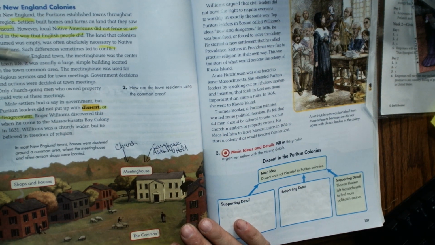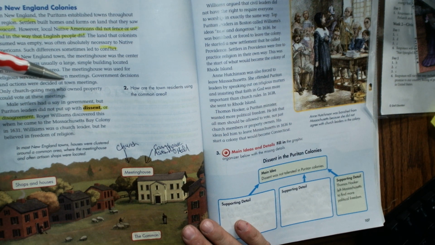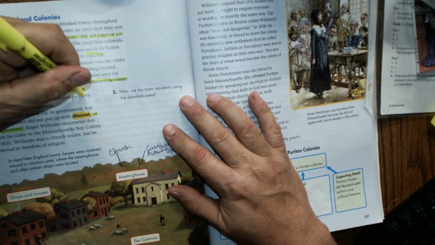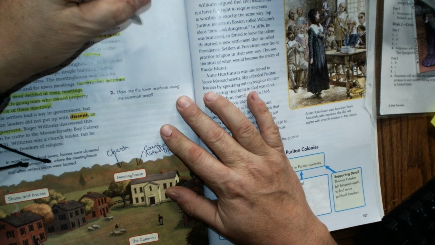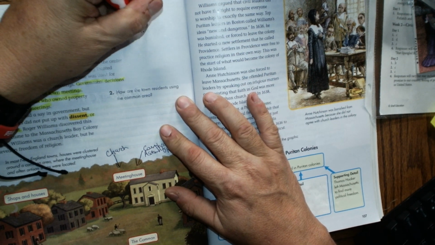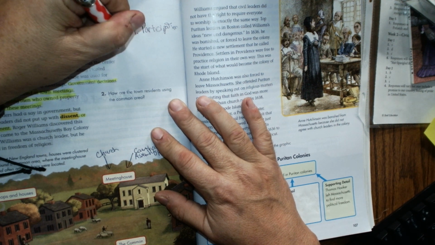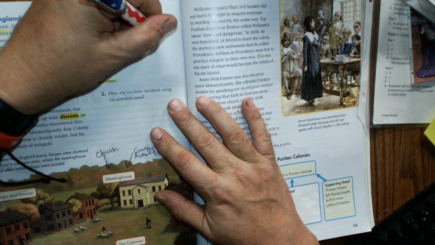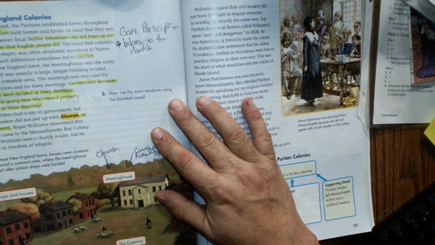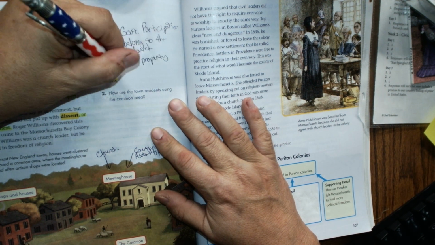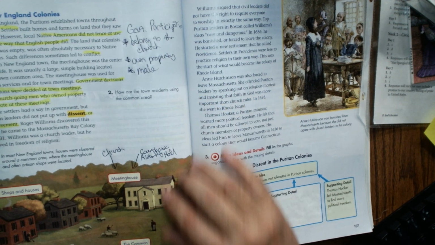Okay. Government decisions and actions were decided at town meetings. Only church-going men who owned property could vote at these meetings. And I think that's huge that you remember that, guys, because if you wanted to take part in the government, you had to have three things. So, government participation. One, you had to belong to the church. Okay? You had to own property. And you had to be male. So there were no women voting on these.